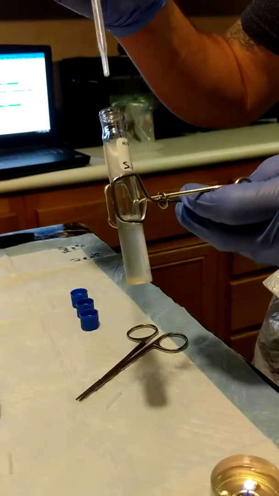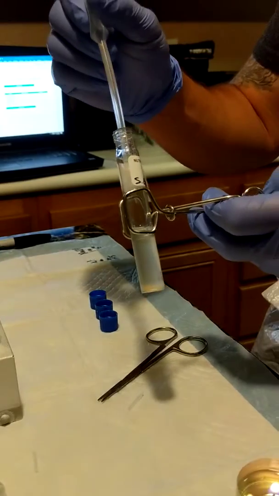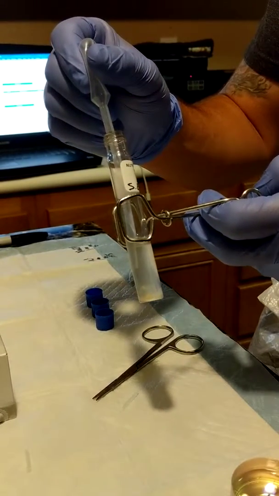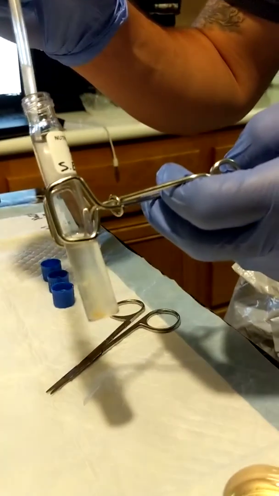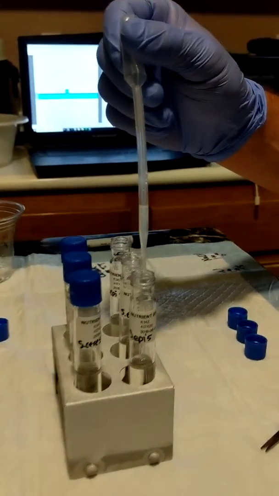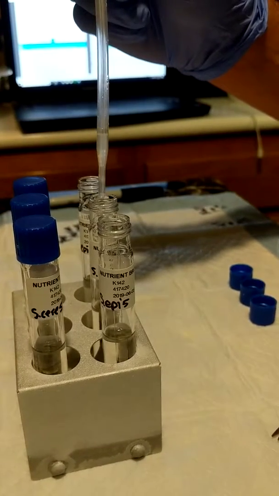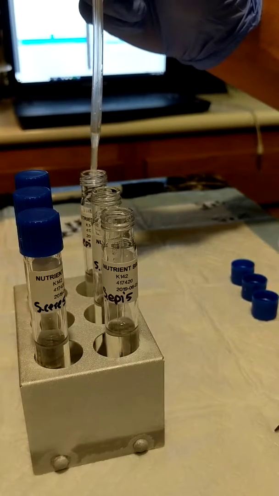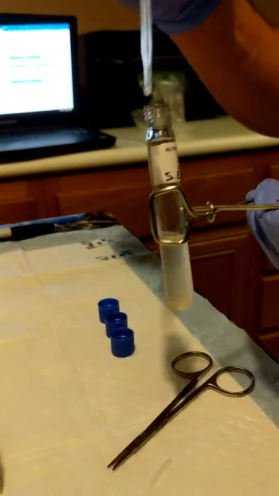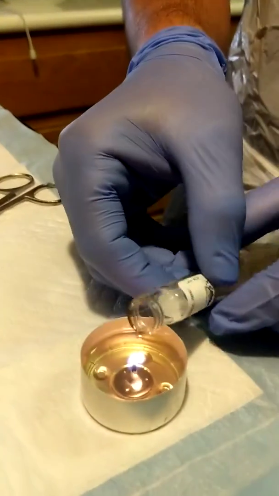Our sterilized pipette. This requires 2 drops per active culture in each test tube. One, two. One, two. One, two. Goes back in, and in the bleach bucket it goes. Re-sterilize everything and recap.